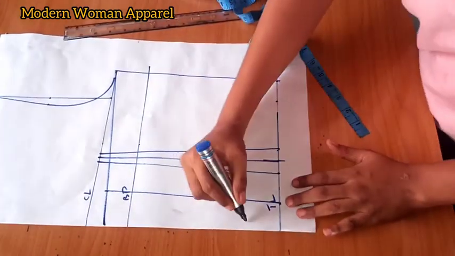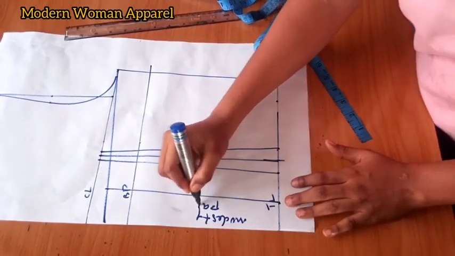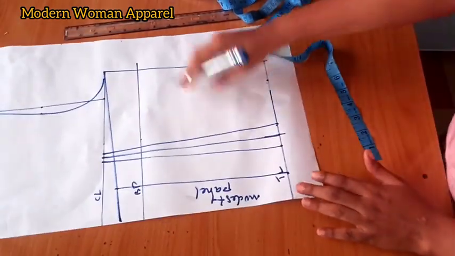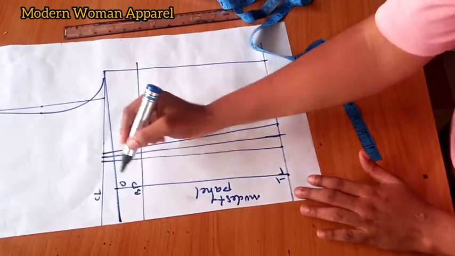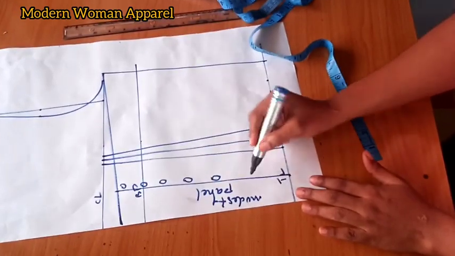So this part now will serve as my modesty panel. So this is for those that do not want their back side to show. And for this part, this is the side I'll be installing my eyelet. I hope you understand.